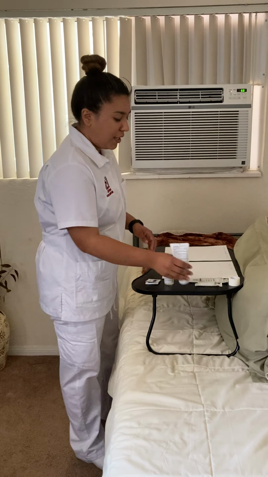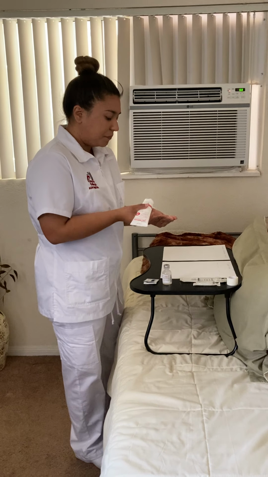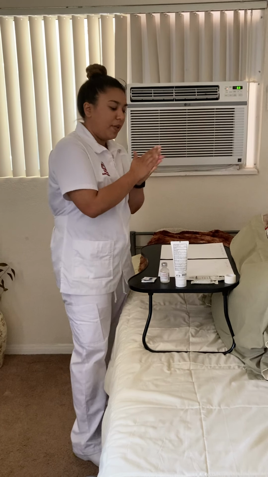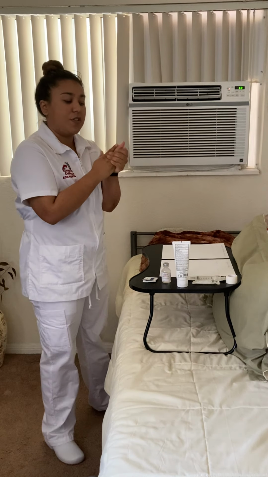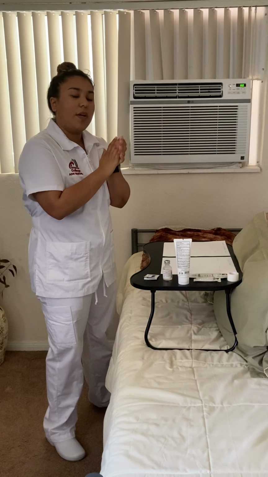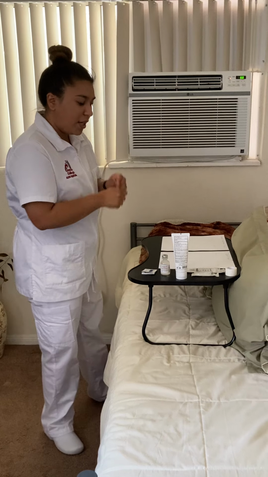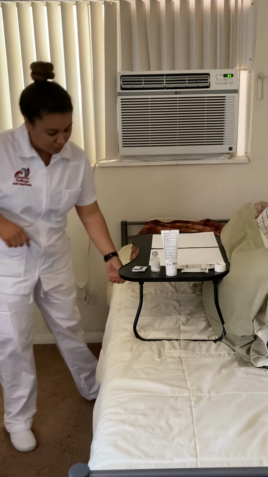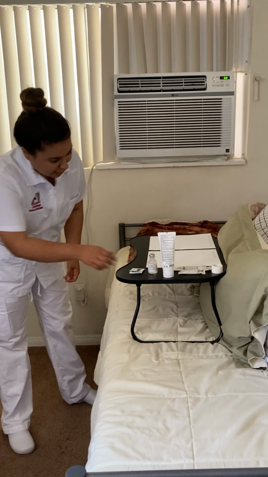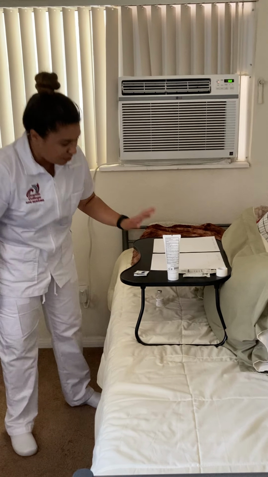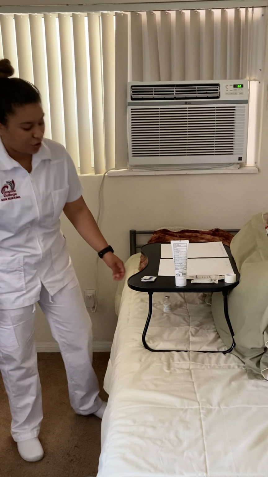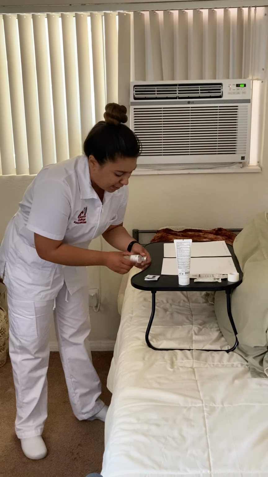So I'm going to perform hand hygiene. And I'm going to make sure to only focus on preparation of one medication at a time so I can avoid any distractions and error. So I'm going to go ahead and use the MAR to pull out the correct drawer. And then I'm going to use the MAR to make sure that I pull out the correct medication.